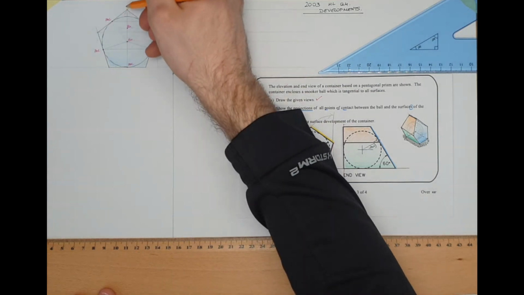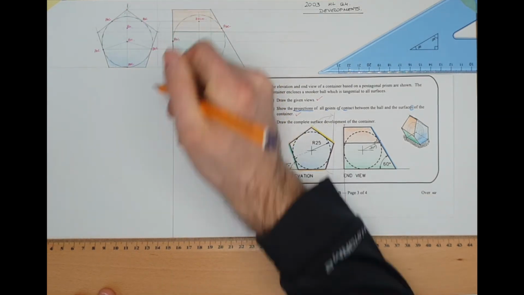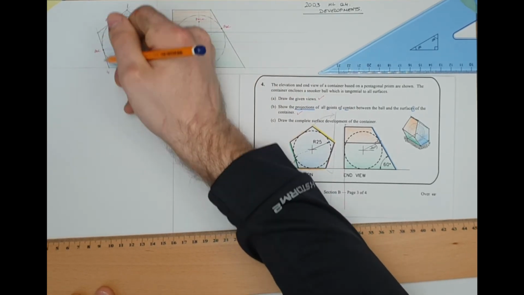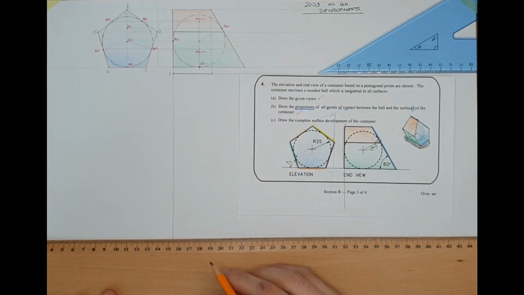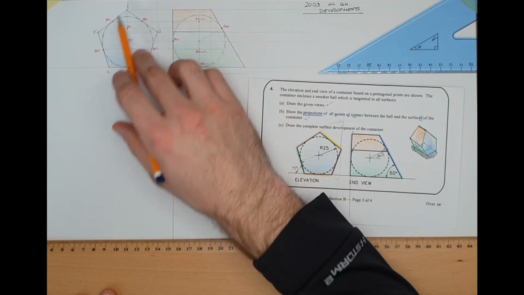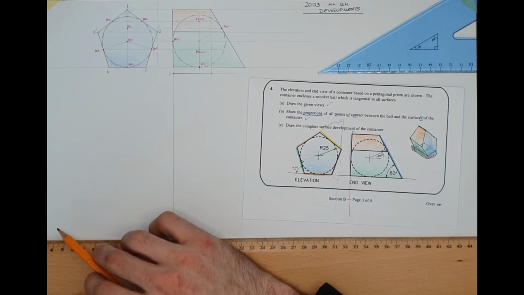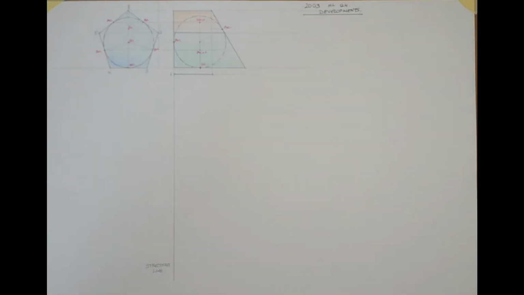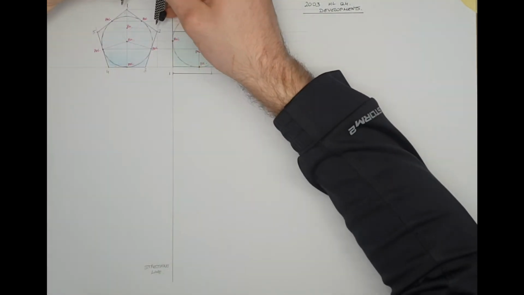I'm going to do my numbering starting at point 1, which is here, around to point 2, 3, 4, and 5. And of course, I won't forget when I go from 1 to 2, 3, 4, and 5, I need to go back to 1. I need my orange surface in there as well. I can see the circumference of the object, and I can see the true length of all of those surfaces in my elevation. Every surface appears as an edge view in the elevation.